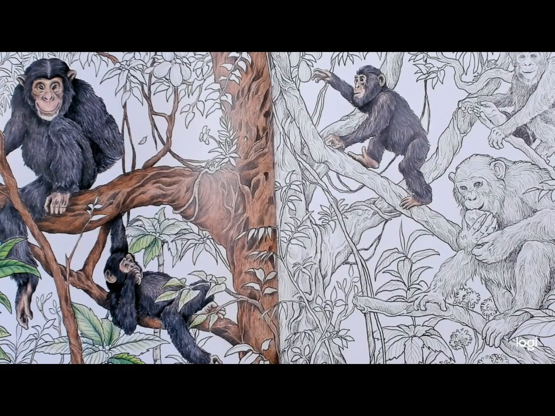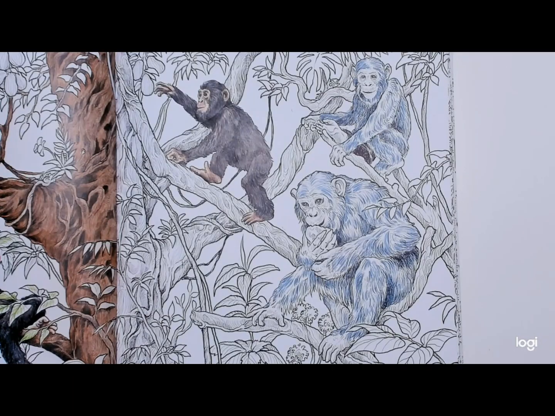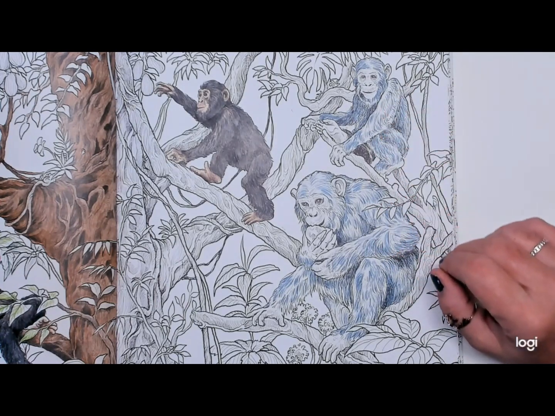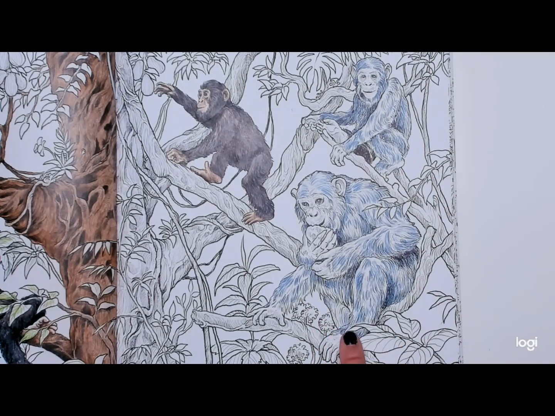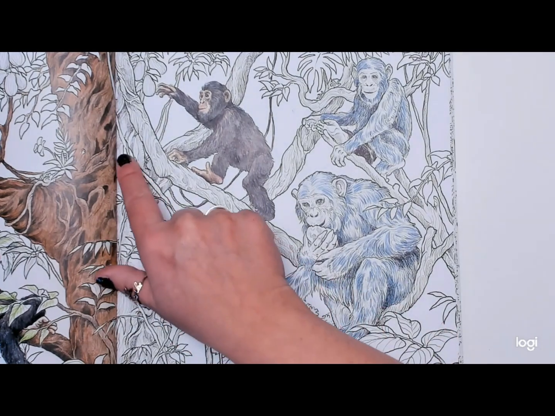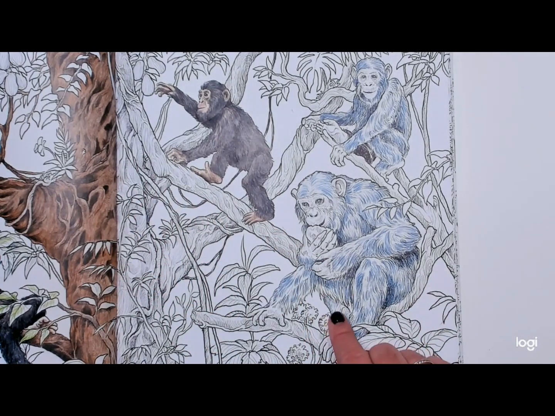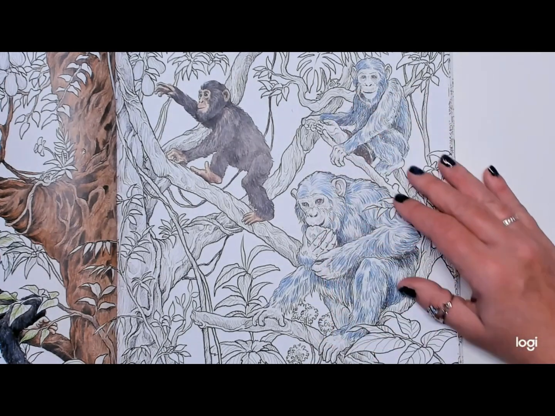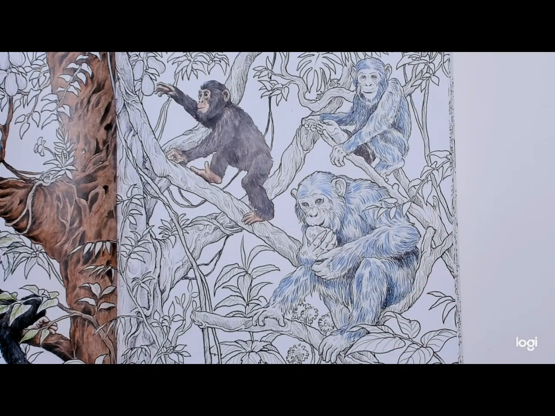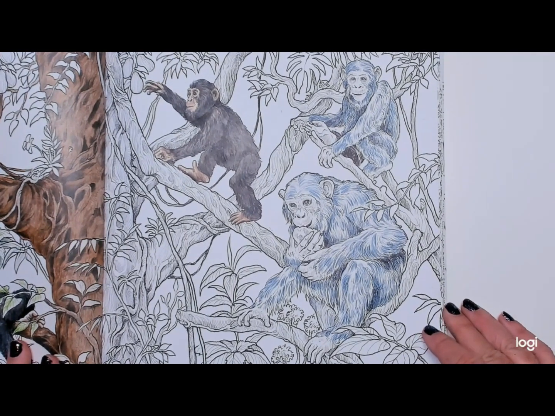Alright guys, some bonus footage here at the end. I'm working on these two chimpanzees. I just wanted to show you that I messed up here, so now your eye's going to be drawn to that area. I did try to erase it, but you know, it's Prismacolors. It's not going to work. That's okay. It will cover up when I do this branch here with the brown, so I'm not too worried about it. But this is my base layer on these, and I'm just going to add some images as I progress with these so you can see the stages.